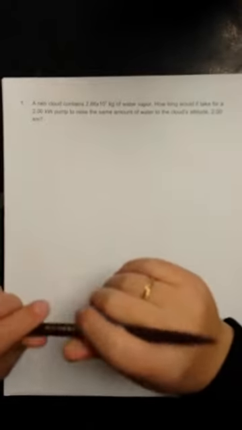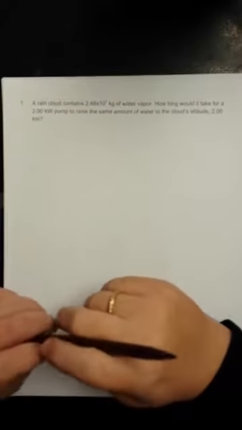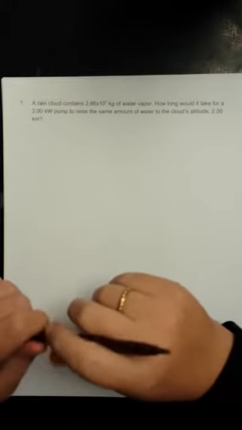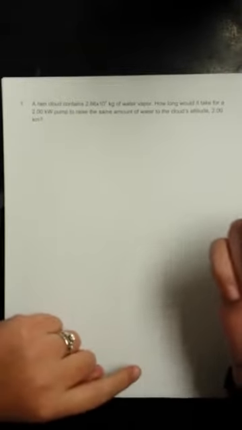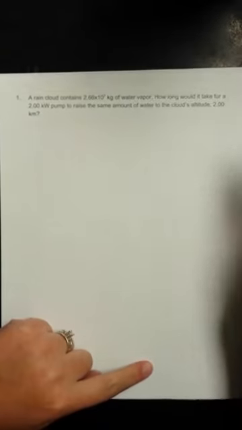Here we're looking at a rain cloud that contains a lot of water vapor, but clouds are pretty big, and if they're nice, heavy, ready to pour rain clouds, they should have a whole lot of water vapor inside. We want to see how long it should take a 2 kilowatt pump to raise the same amount of water to the cloud's altitude of 2 kilometers. Okay, so let's look at this.